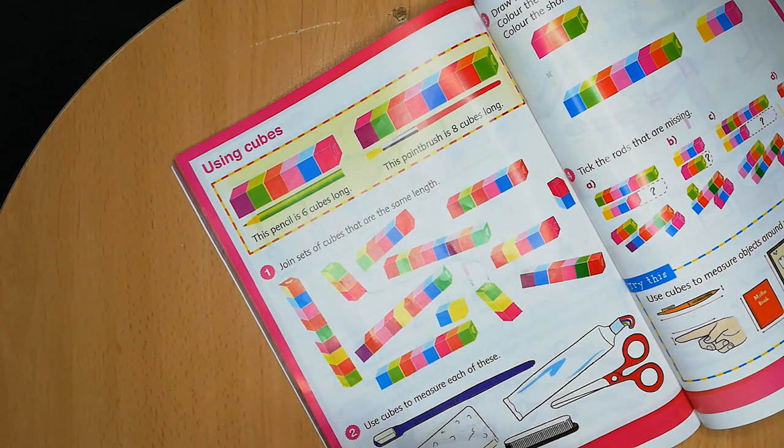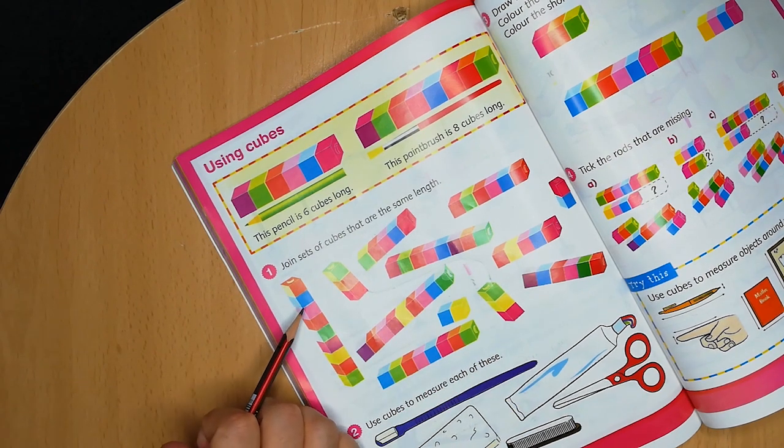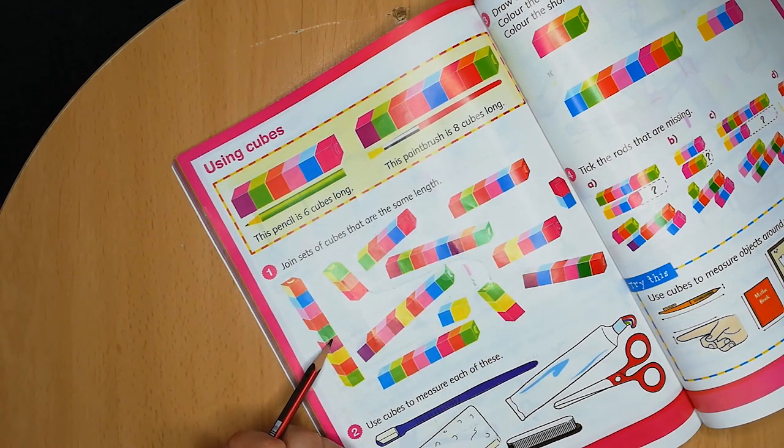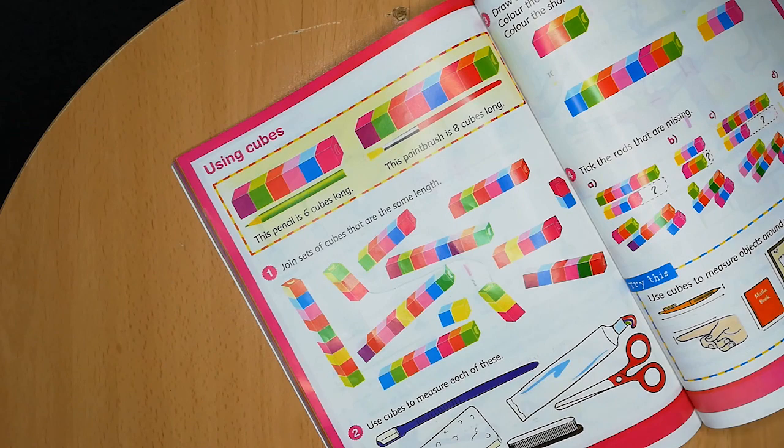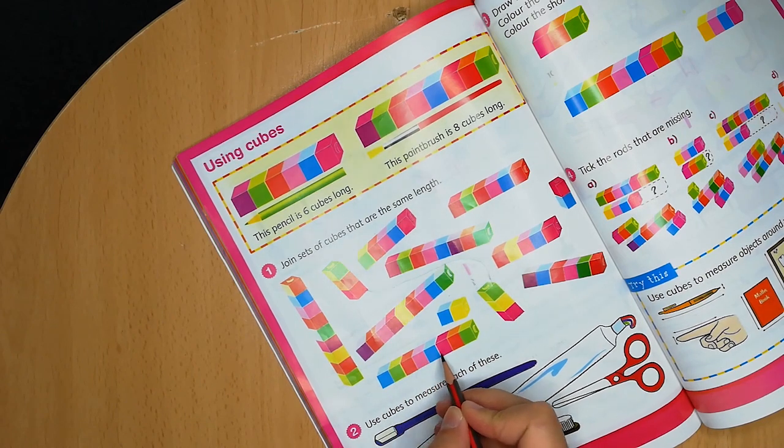Okay, so if you paused the video and you play it again, let's check if you have the right answers. Let's go for the longest one. 1, 2, 3, 4, 5, 6, 7, 8, 9. Let's see which one has the same amount of cubes. 1, 2, 3, 4, 5, 6, 7, 8.